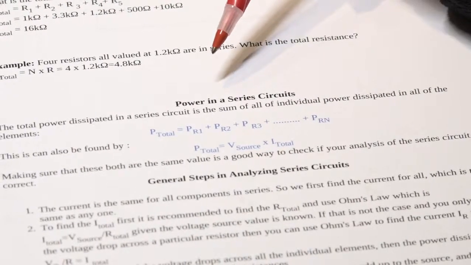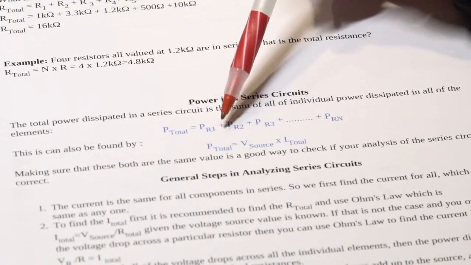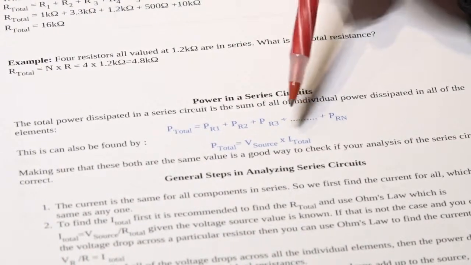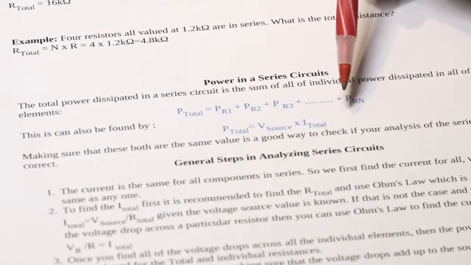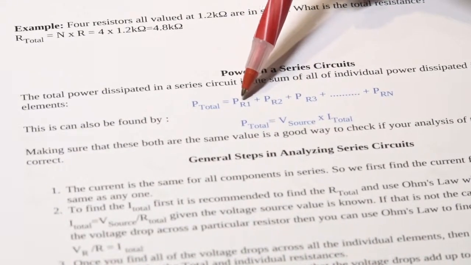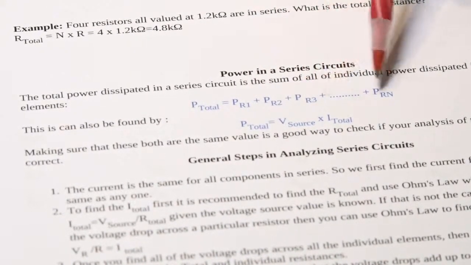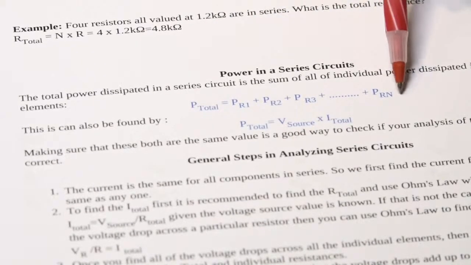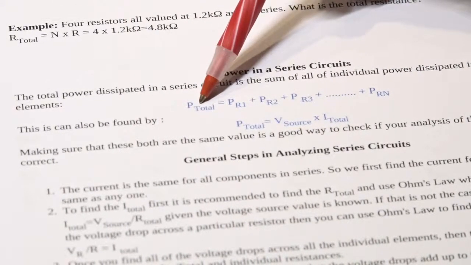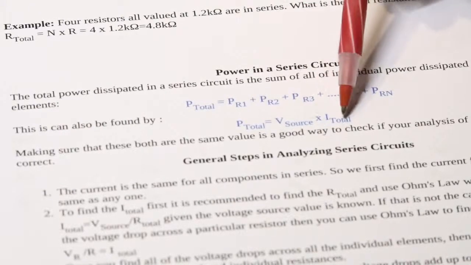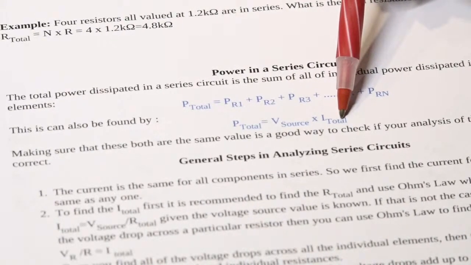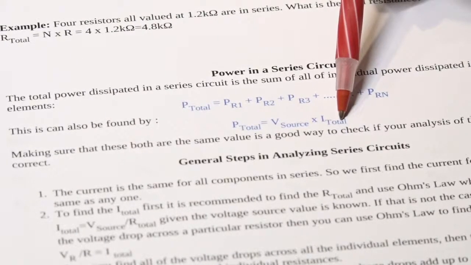So when analyzing a circuit, this is also an excellent gut check to see if you got the right values: look at the power of each individual element. If they add up to your calculations for the total power, which is the source voltage times the total current, then you did good.